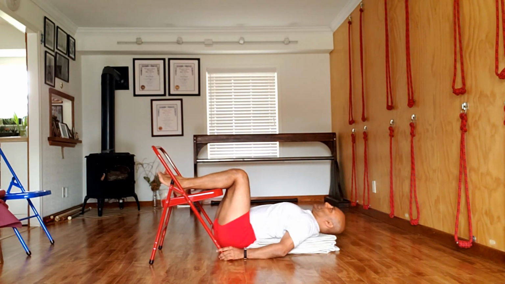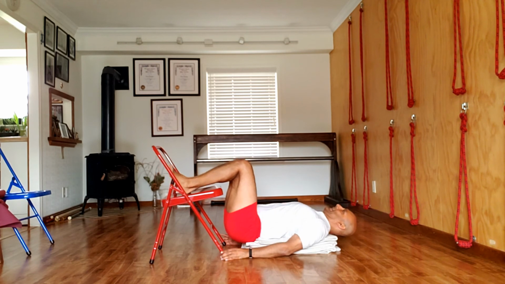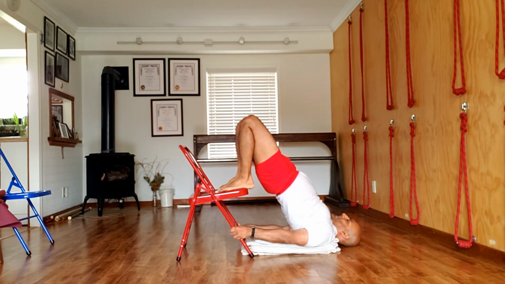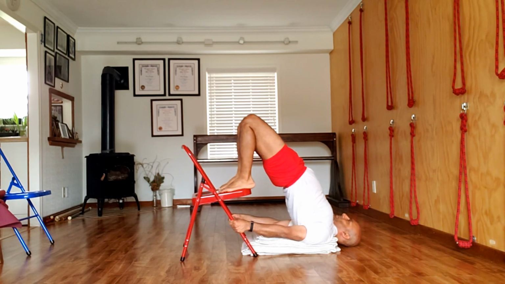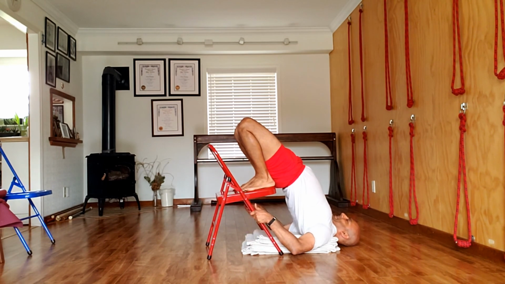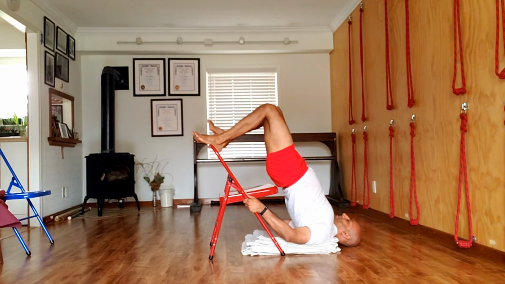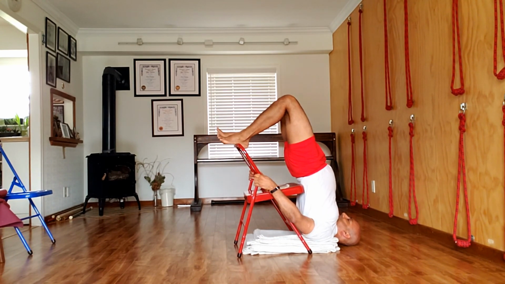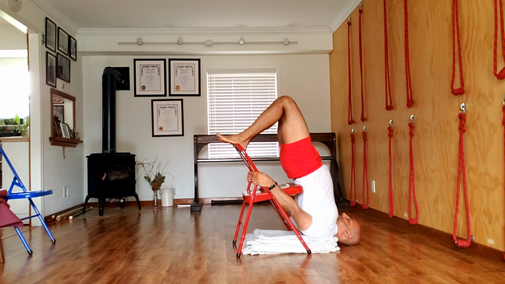Lie down, shoulders on the blanket. Hold the front legs of the chair. Put the heels on the front chair seat. Launch the buttock up. Start pulling the chair closer. Put the heels on the backrest. Bring the chair closer. Hold the junction. Stay here.